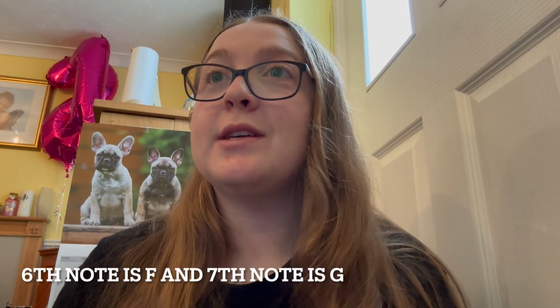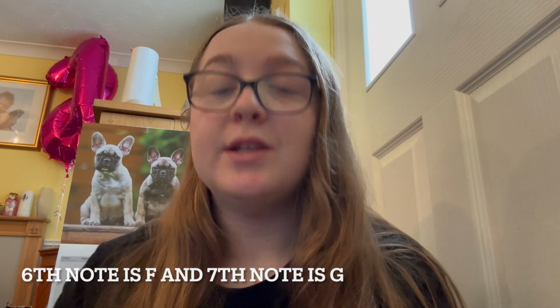Next, we're moving on to a melodic minor. Melodic minor means that the 6th and 7th note is raised by a semitone. So if we do A, then B, C, D, E. But when we get to F, it turns into a sharp. So F sharp, the G is also a G sharp, and then A.